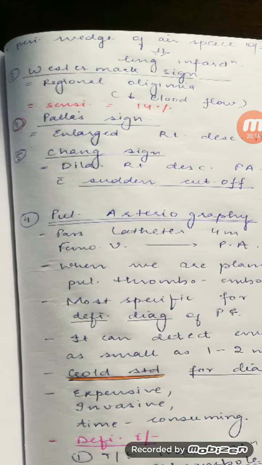So what are the 5 signs? I hope everybody is comfortable with them. Number 1 was Fleischner sign, the main pulmonary artery is getting dilated. Number 2 was Palla sign, only the right descending branch is getting dilated. Number 3 was Hampton's hump, simple, it was an area of lung infarct, wedge-shaped area, usually in the periphery of the lung, very close to the pleura, and this is the reason that many cases also present with pleuritic chest pain in case of PE.